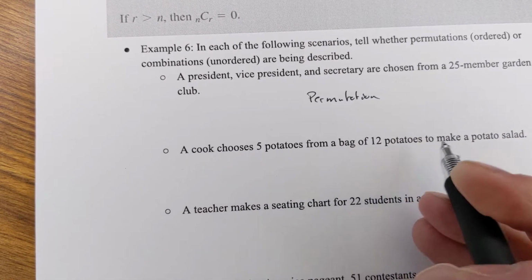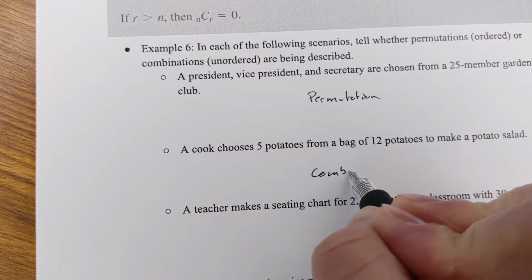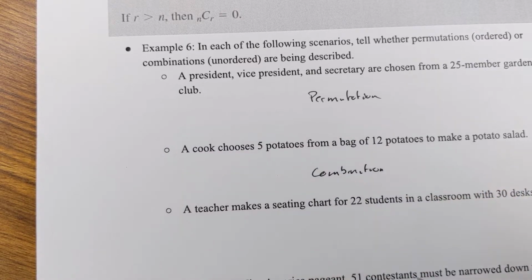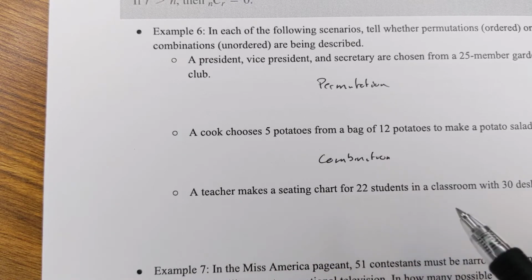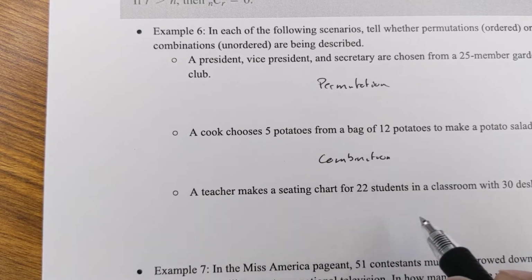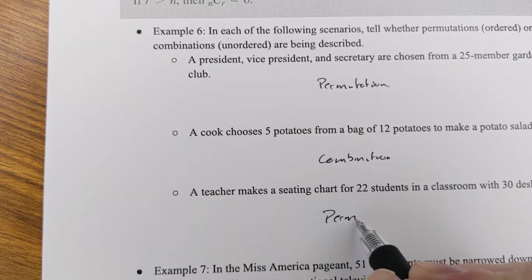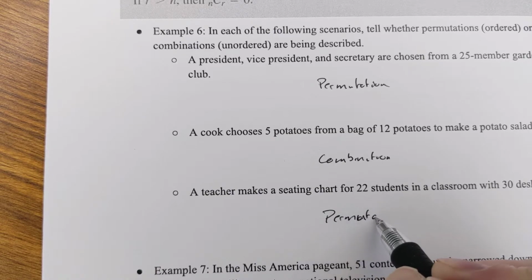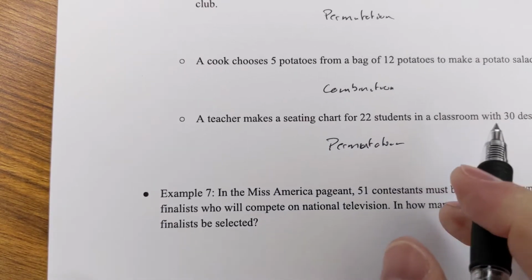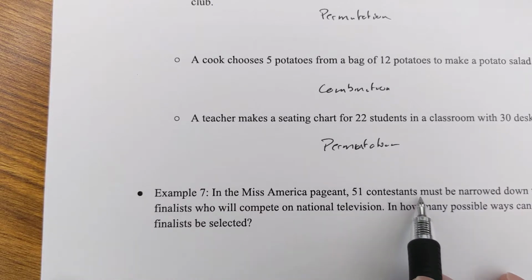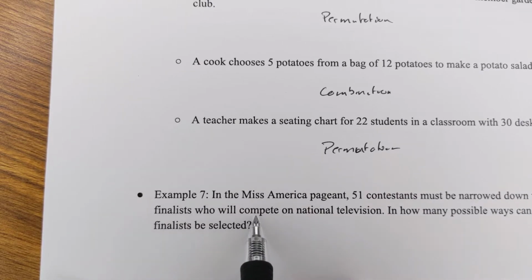Cook chooses 5 potatoes from a bag of 12. This is a combination. It doesn't matter which potato is picked first. Teacher making a seating chart. Well, since order would matter, if I pick your names in a different order, you have a different seating chart. Oops, permutation.